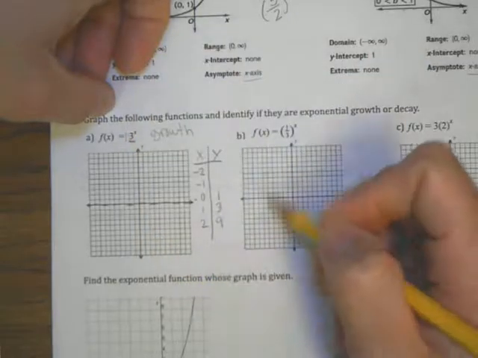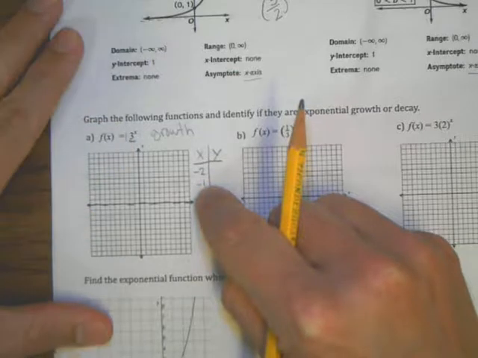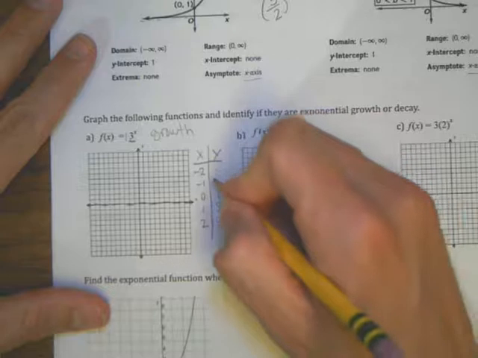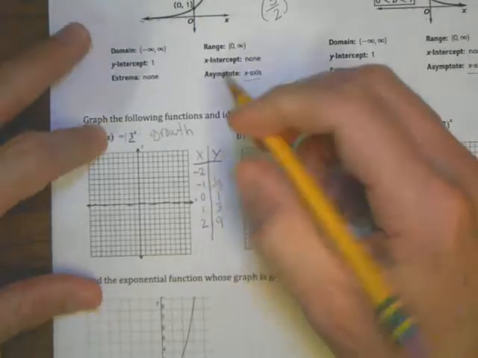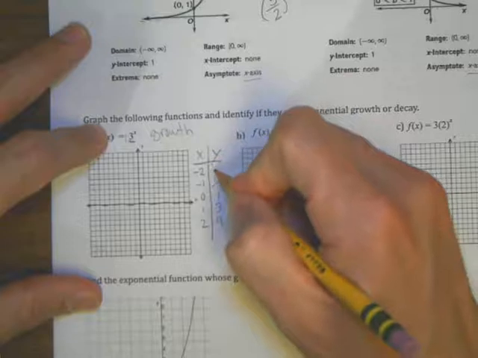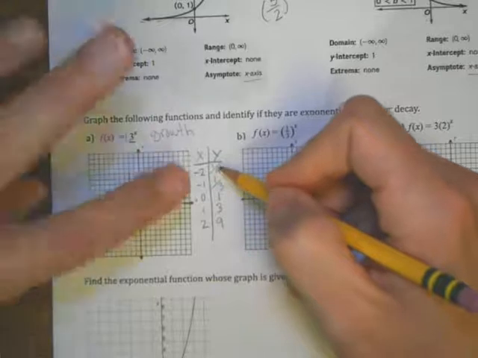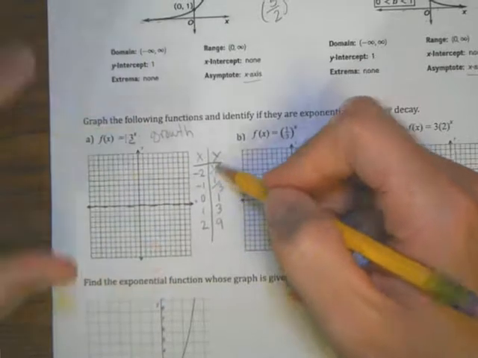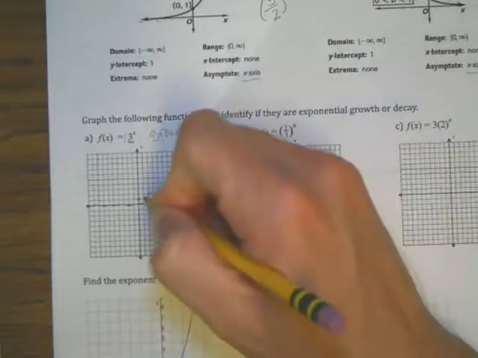When our exponent is negative, that acts like a reciprocal. So 3 to the negative 1 is the same as 1 over 3. 3 to the negative 2 is the same as 1 over 9, because 3 to the 2 is 9, and if it's a negative, that acts as the reciprocal, flipping it, so 1 over 9. Graphing this, there's our y-intercept, 0, 1, 1, 3, 2, 3, 6, 9.